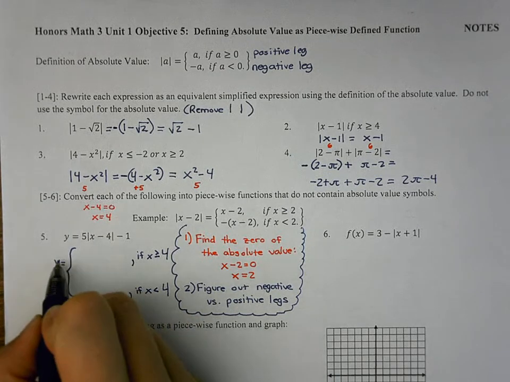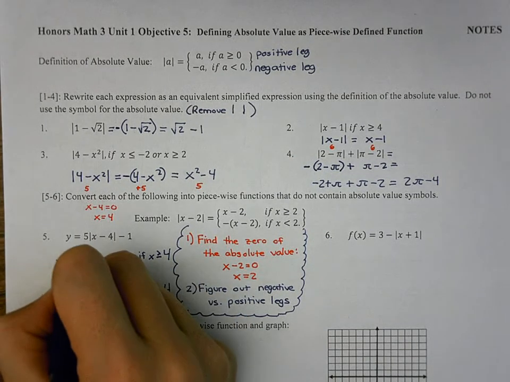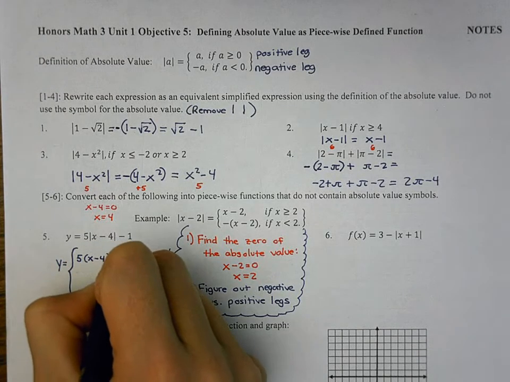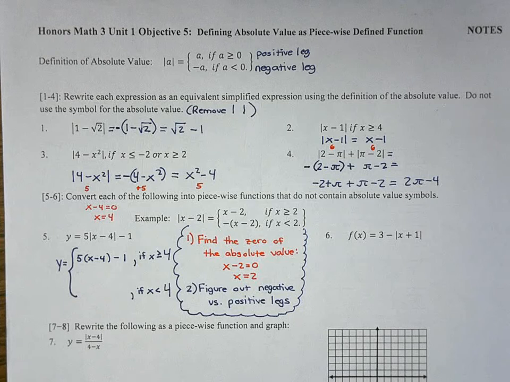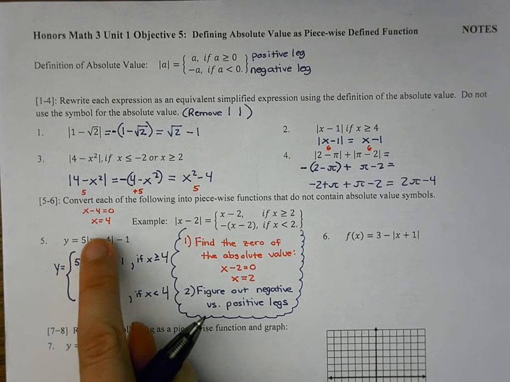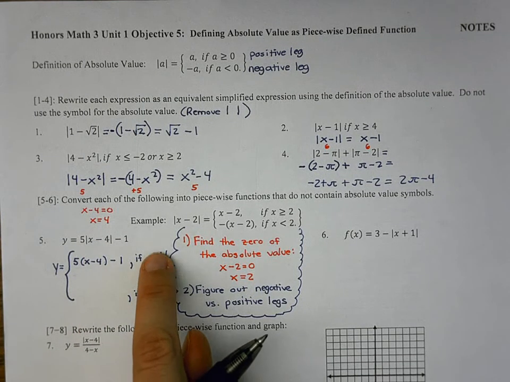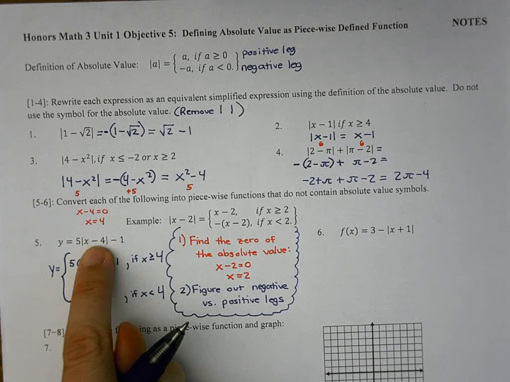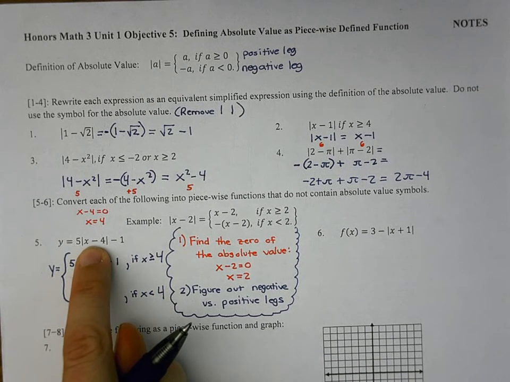Okay, so up top here, I want to remove my absolute value bars, which I can as long as this stays positive. So we're going to do exactly what we did up above. My absolute value of x minus 4 is a positive number. Here my x's are greater than or equal to 4. So think of a number that would be greater than 4. We'll go with 6. If I take 6, this absolute value would be 2, right? The absolute value of 2 is 2.